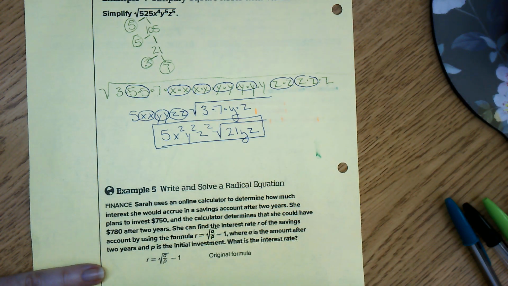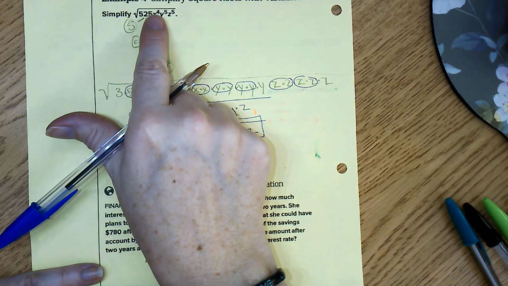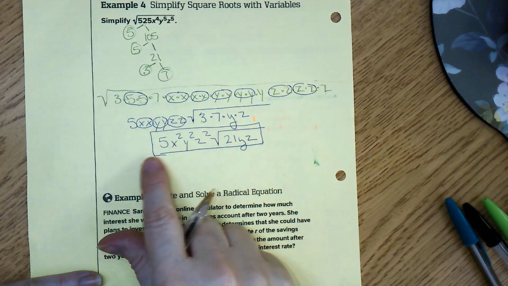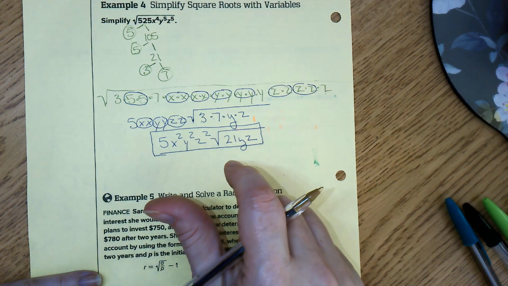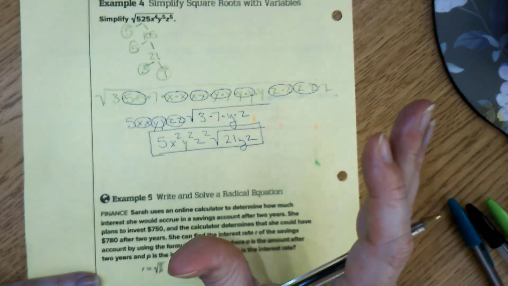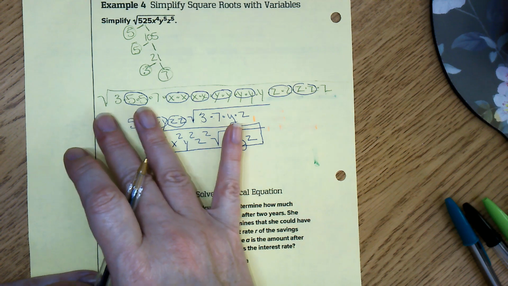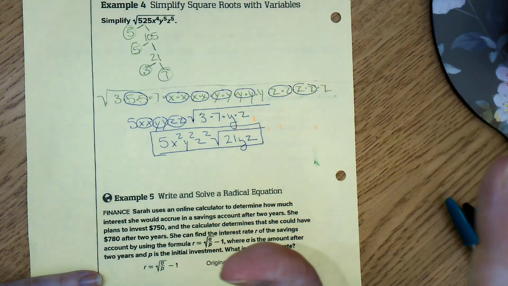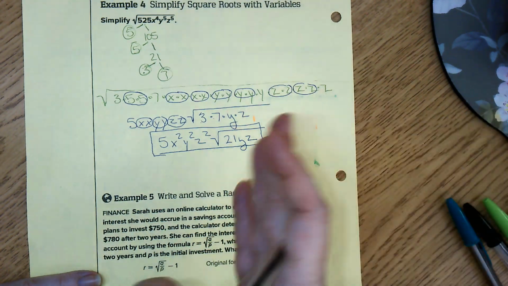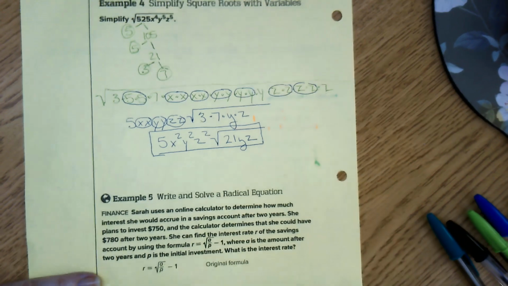Okay, so that was what we were able to pull out from our original square root problem and simplify it with our variables. Again, we all agreed that it wasn't a whole lot of difficulty. It was mainly just a lot of writing out, so it did get a little overwhelming. That's okay. Take it one step at a time. Okay, I know you can do this.